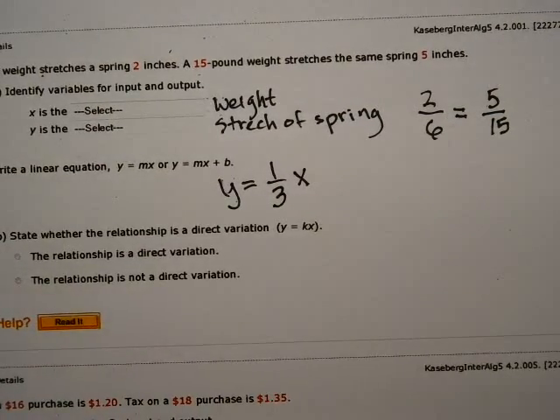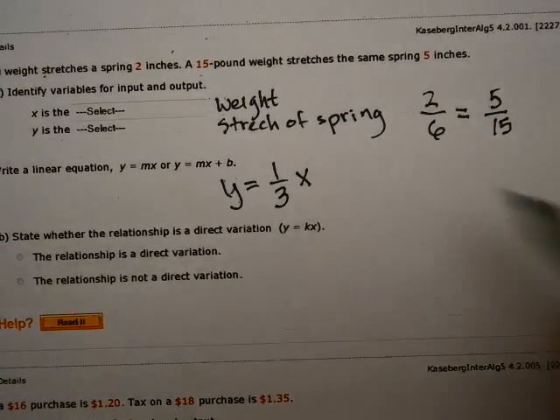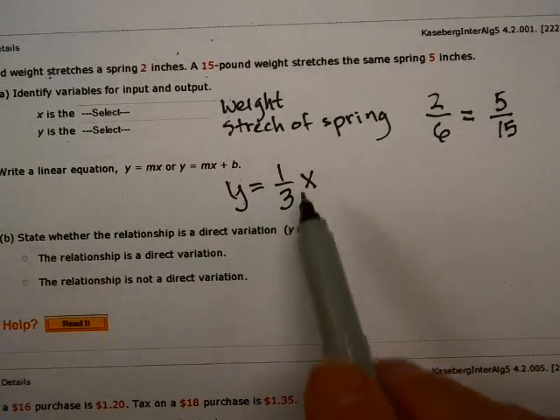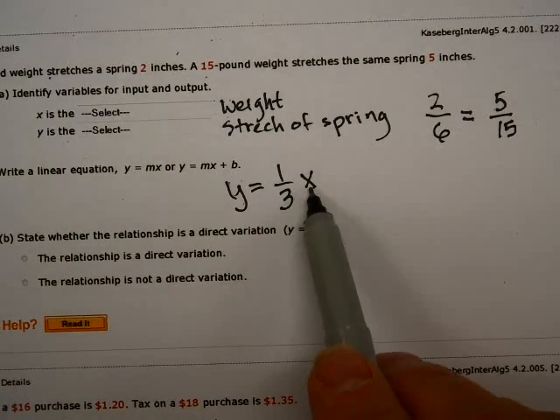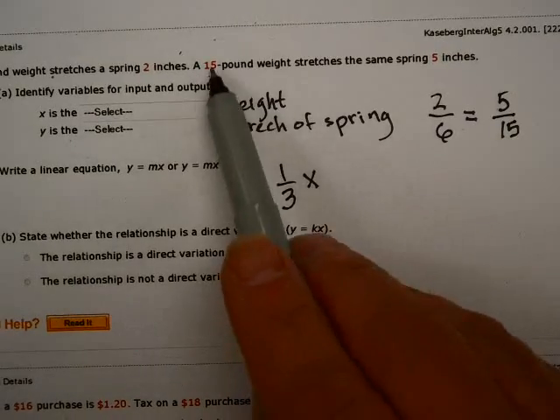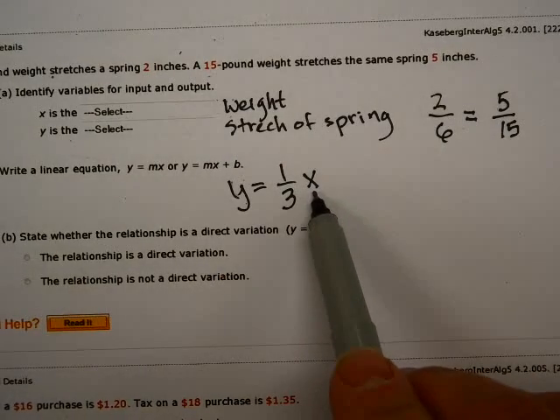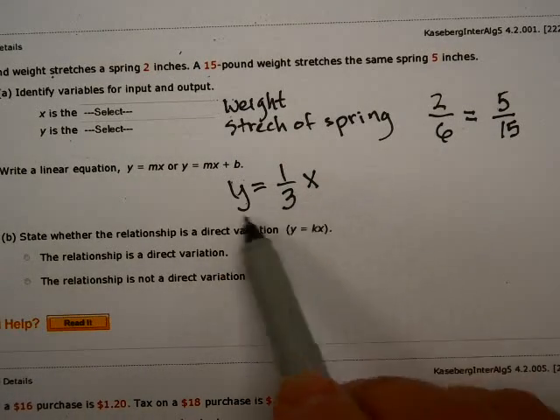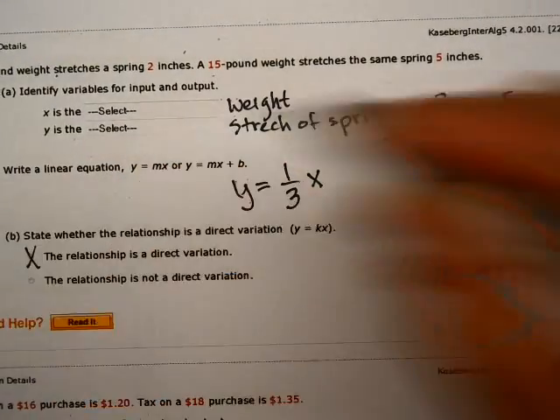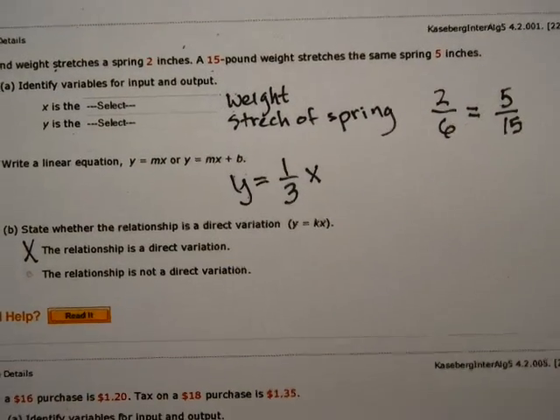Okay, so if I plug in the value 6 here, I would have 1/3 times 6, or 2. If I plug in the value 15 here, I would have 1/3 times 15, or 5. So this relationship is direct variation.